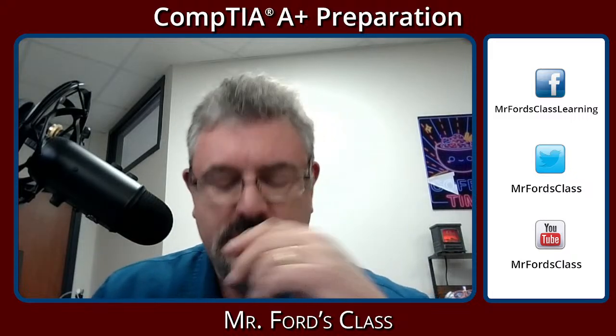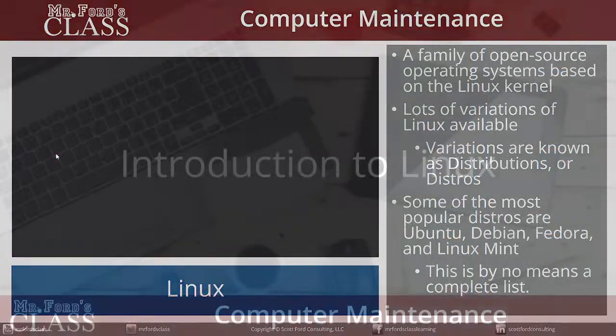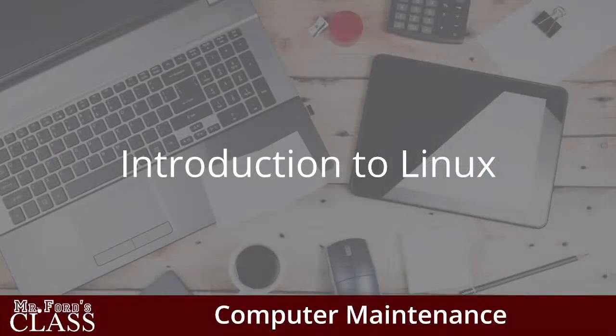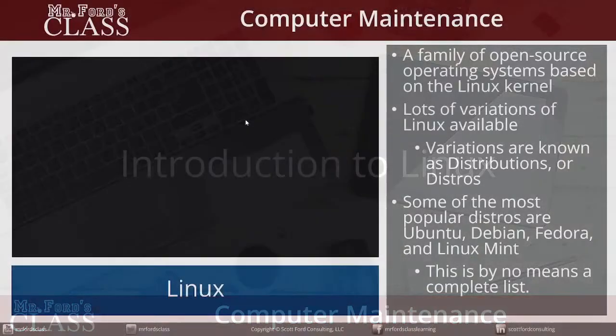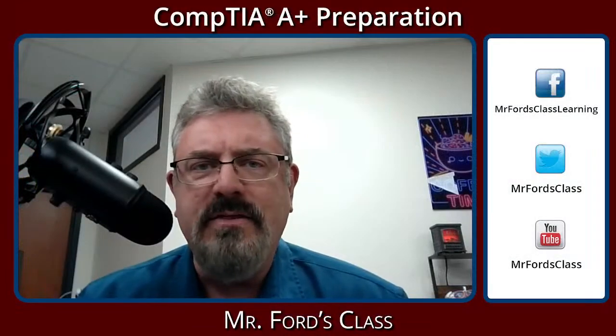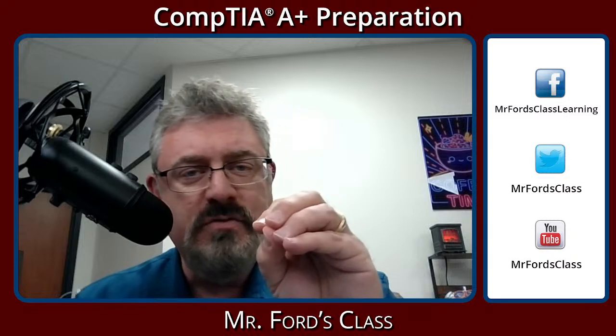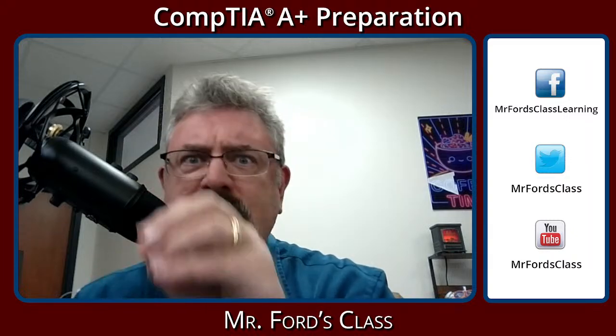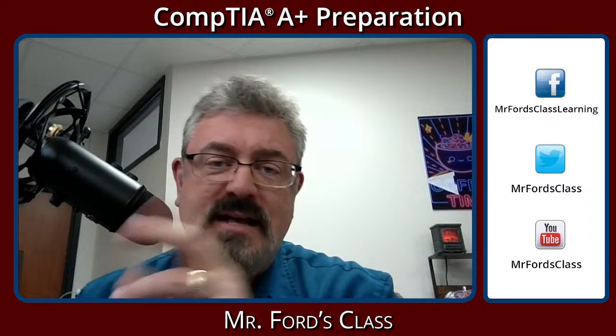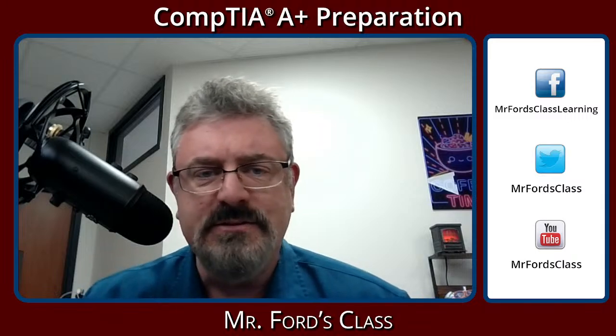So, introduction to Linux. Let me pull back one here. All right, so let's take a look at Linux. I will add that there are commands that I have moved from this unit to the next unit, which is the next lecture we're going to present, because that's command line and terminal. So those have been moved over. This is just kind of an overview of Linux.